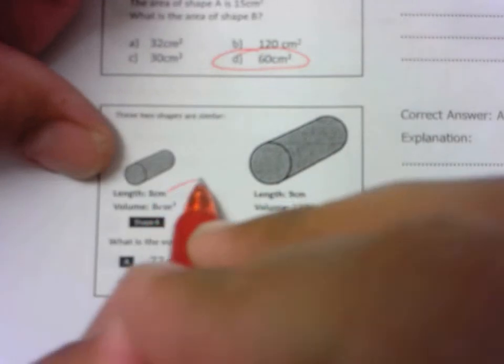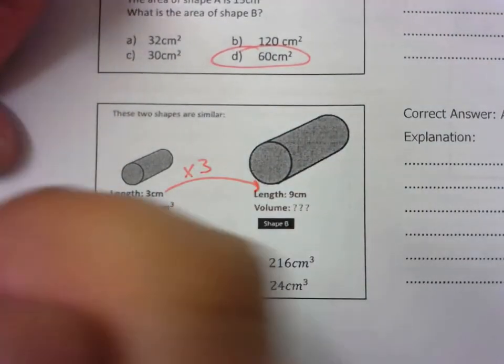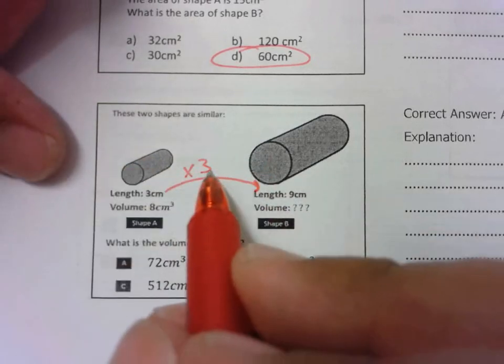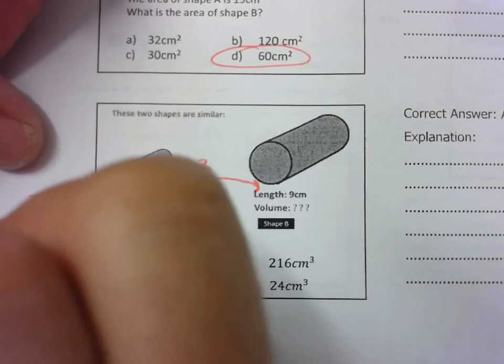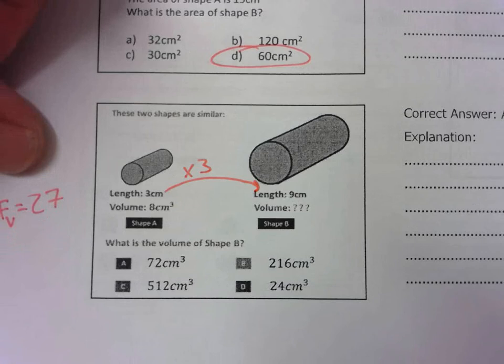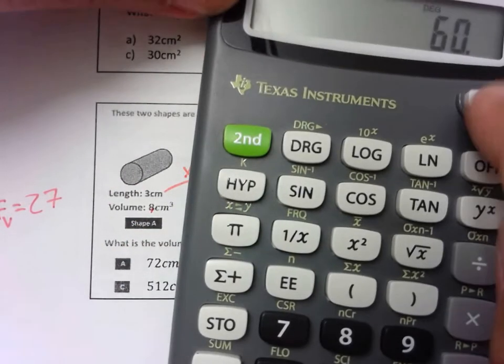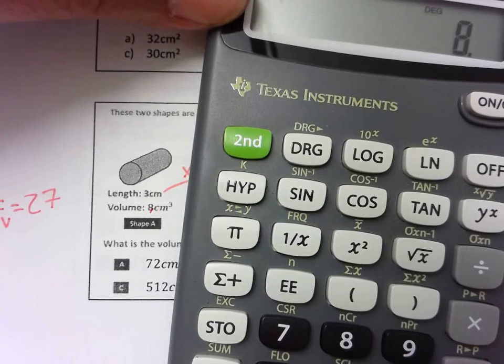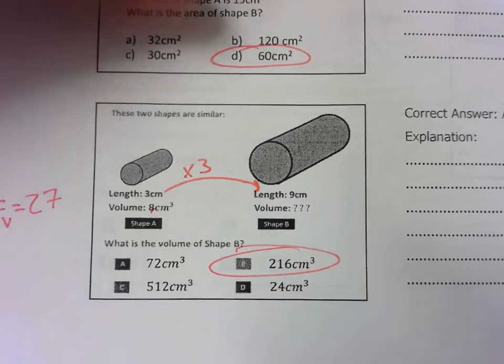Again, let's find the scale factor. To go from 3 to 9, you multiply by 3, which means my volume scale factor is going to be 3 cubed, which we already know, 3 times 3 times 3, is 27. Then you multiply 8 times 27, your original volume times your scale factor, 216. There you go.